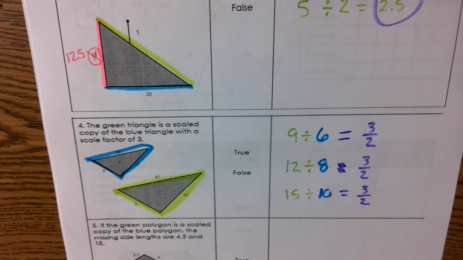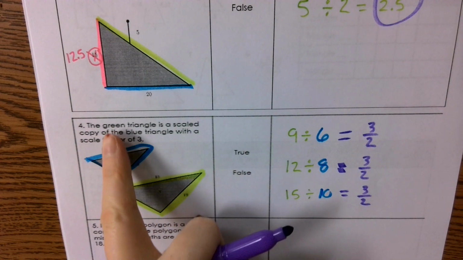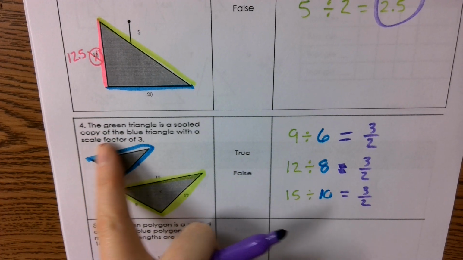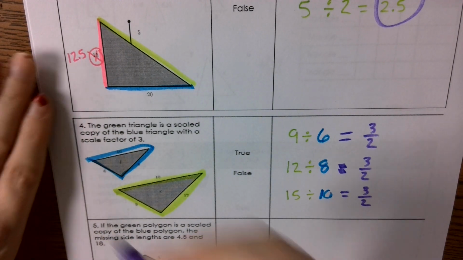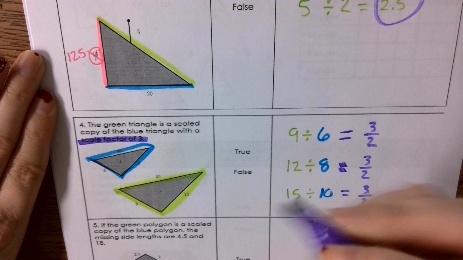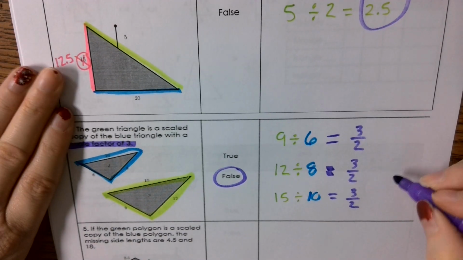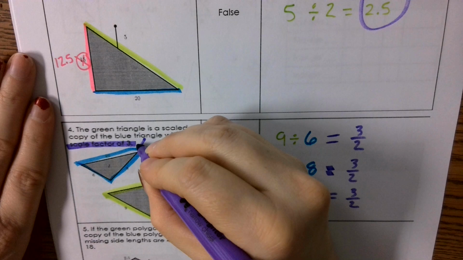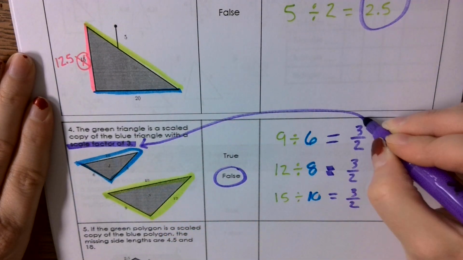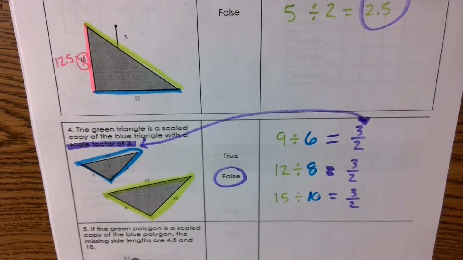So is it a scaled copy? Yeah. But is this true? No, because what they say the scale factor is going to be 3. So this is the part that makes it false. It is a scaled copy, but this is not the same as 3/2.